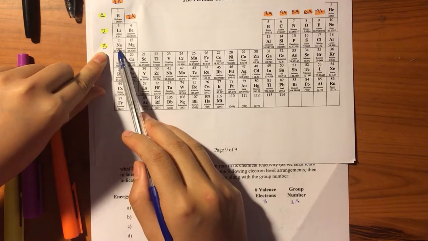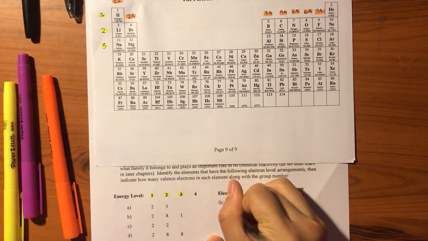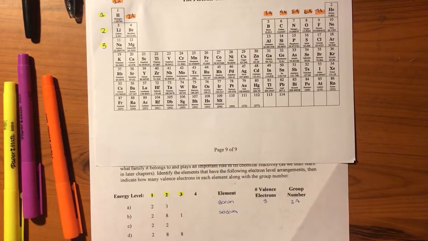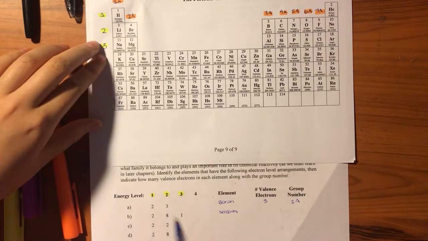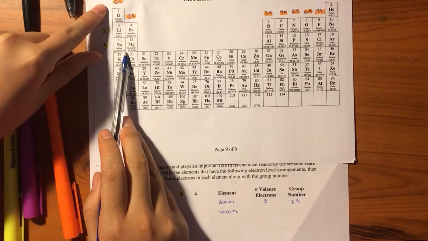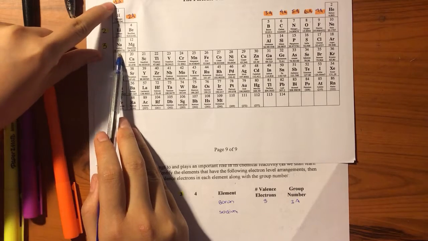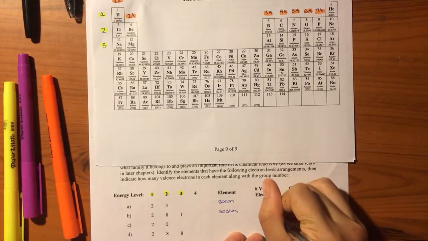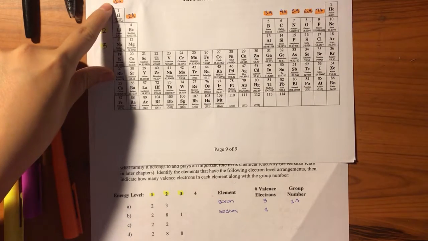So the answer is going to be sodium for the element. And the number of valence electrons is always the number from the group number. So it's going to be 1 valence electron with a group number of 1A.